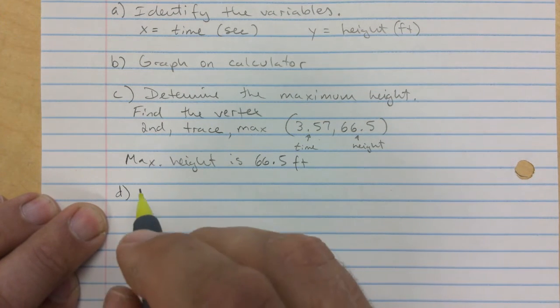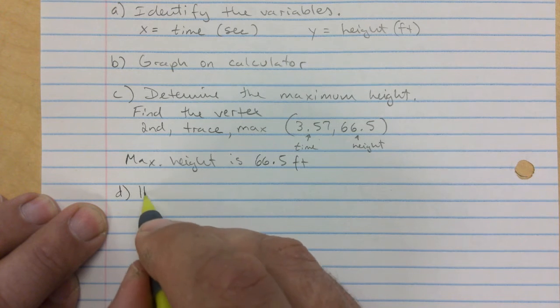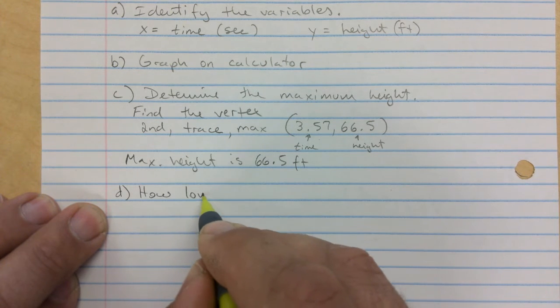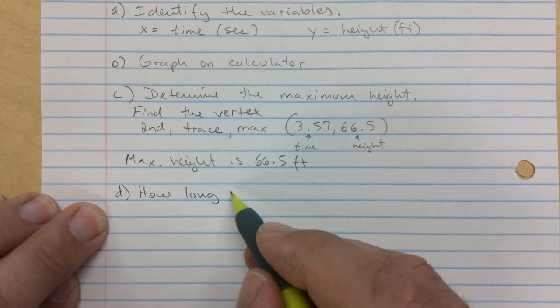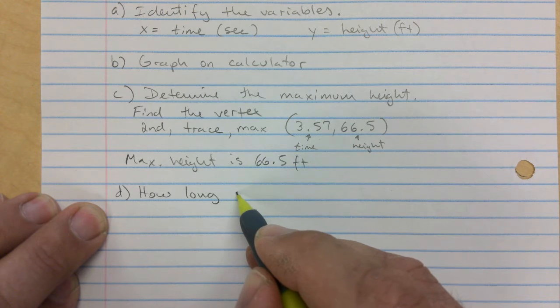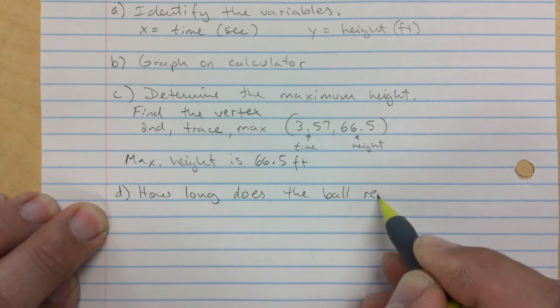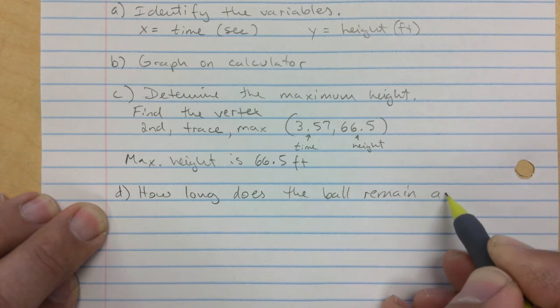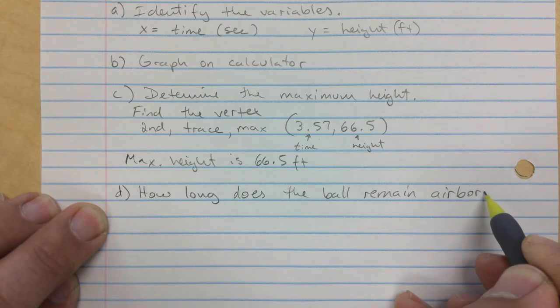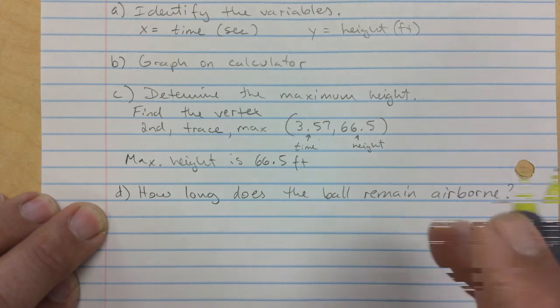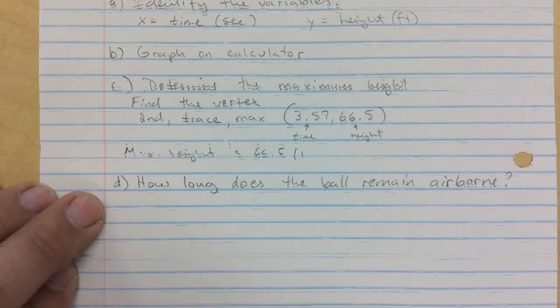D. How long does the ball remain airborne? Basically asking how long is it up in the air.